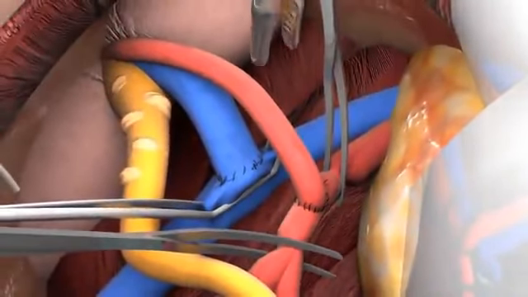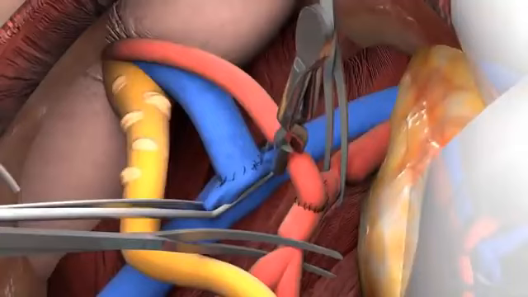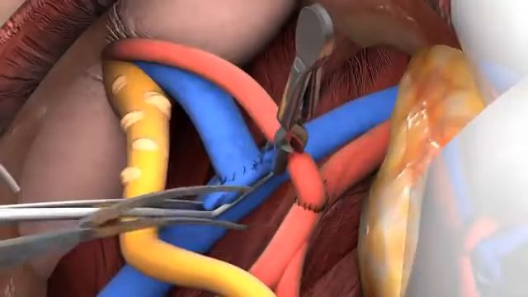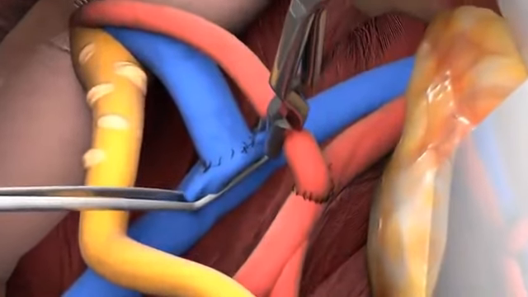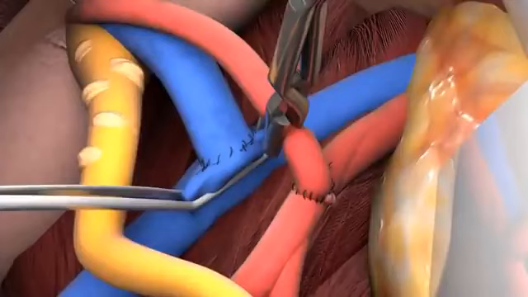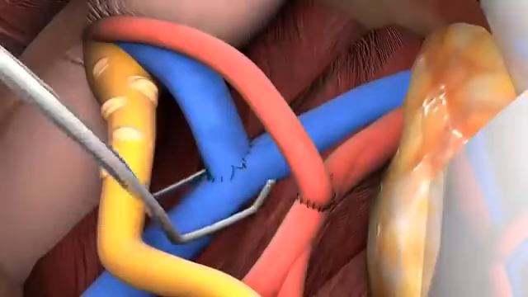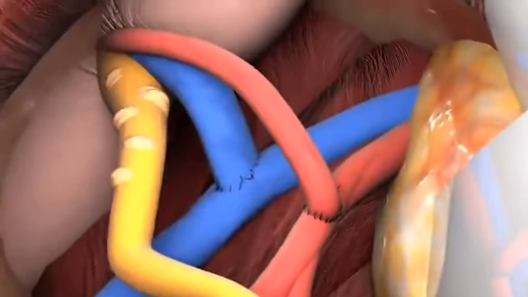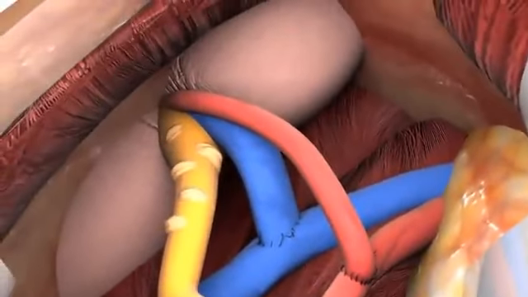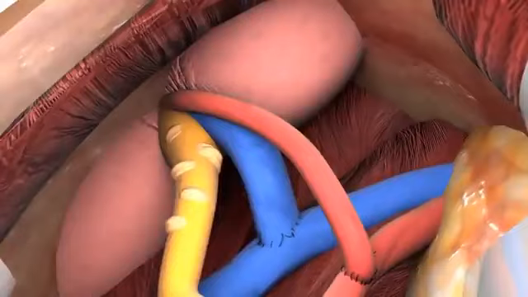Before reperfusion of the kidney, the renal artery is clamped close to the anastomosis. This is done to prevent blood clots to go into the kidney. First, the arterial clamps are removed and the anastomosis is checked. If there is no major bleeding, the other vascular clamps are taken off and the kidney is reperfused with blood.